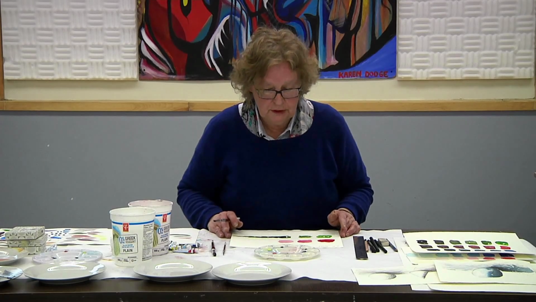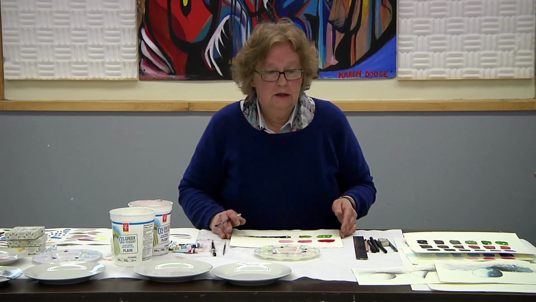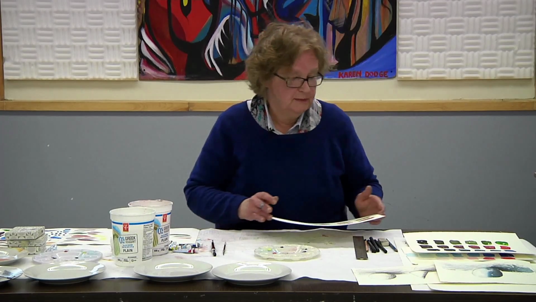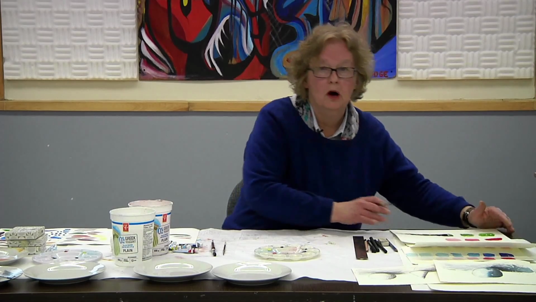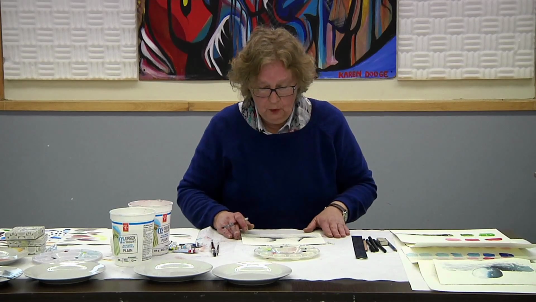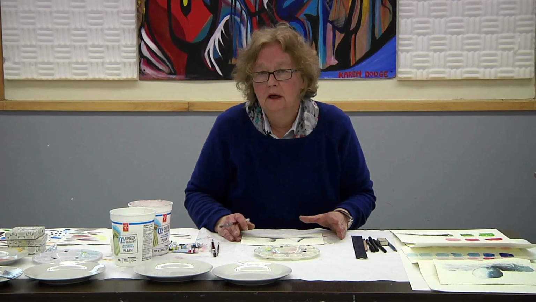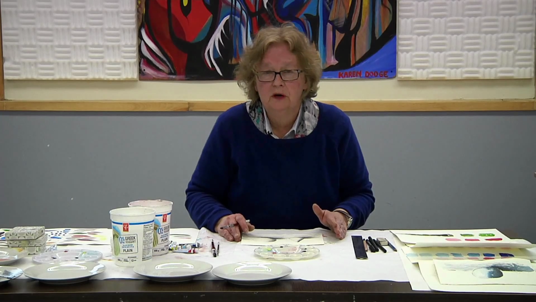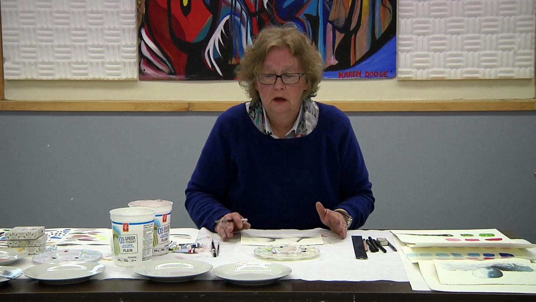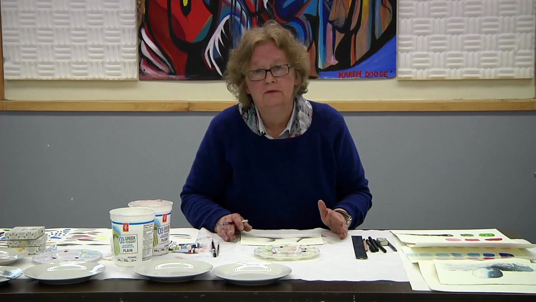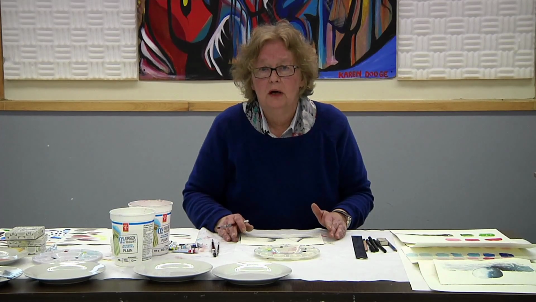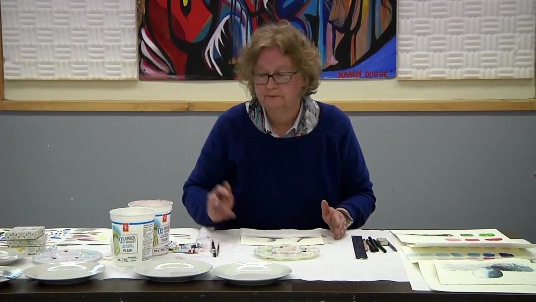So this morning I'm going to give you a demonstration working with a very simple form to create dimensionality with value, or to model. The term used is modeling. Whether you're working with an abstract image, abstract shapes, abstract forms, circles, spheres, cones, whatever the image, or whether you're working with a very realistic image, you can always create or model an image and give it dimension.